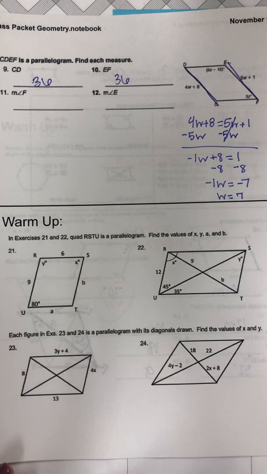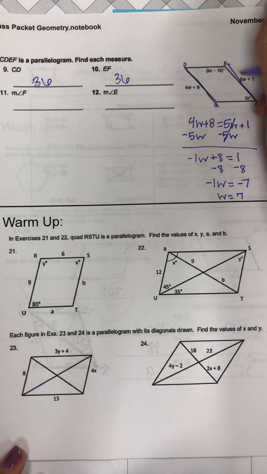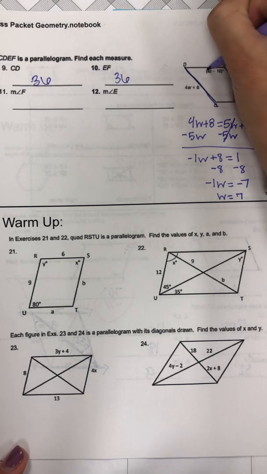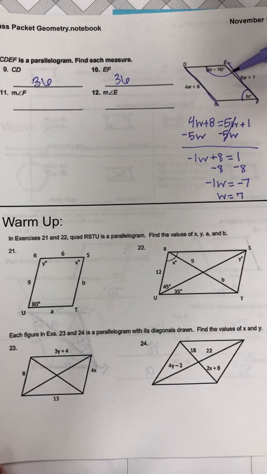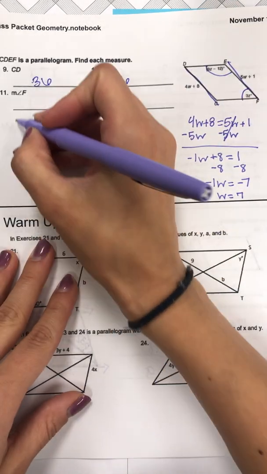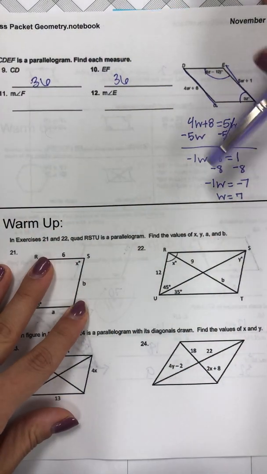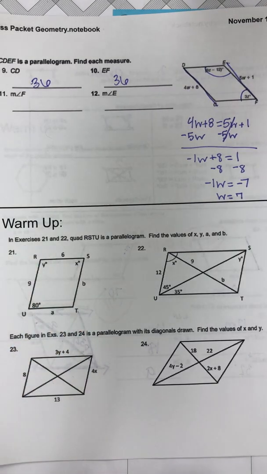Okay, now it says find the measure of angle F and then angle E. So these angles right here. Now, these are on the same side of the parallelogram. They're both on the right-hand side, so that means they add up to 180. So again, I'm going to have to solve for Z before I can find what those angles are. So the equation I'm going to set up is, I think that says, hold on, I can't read it.